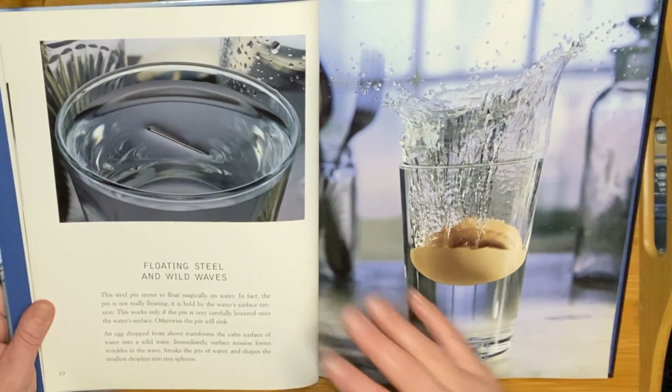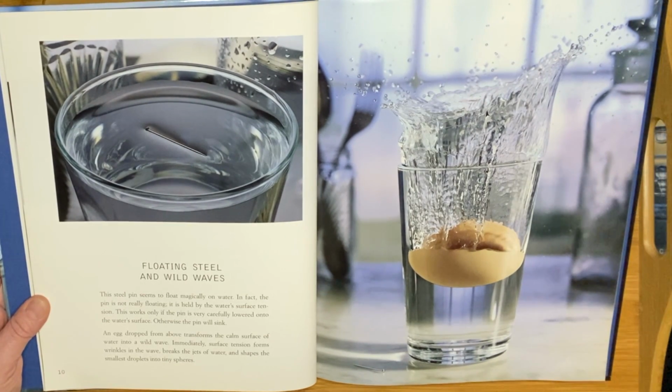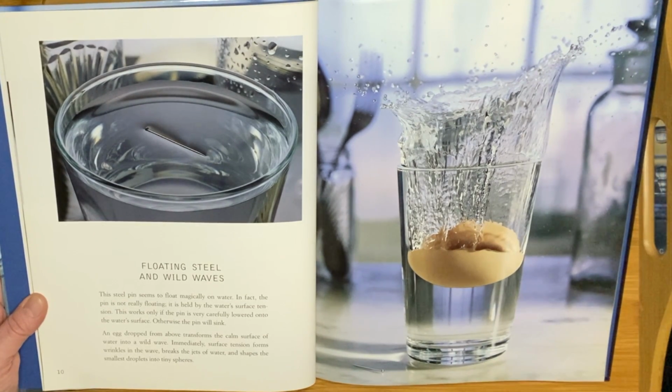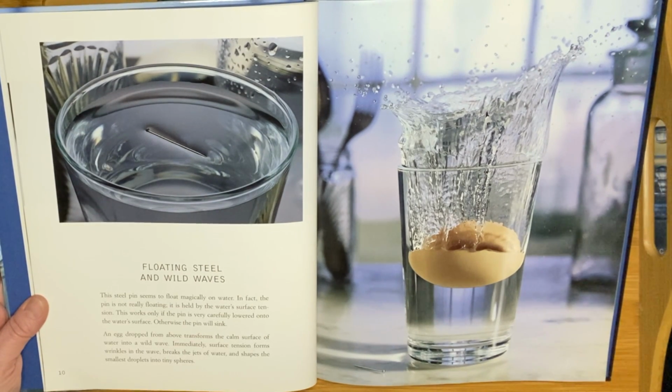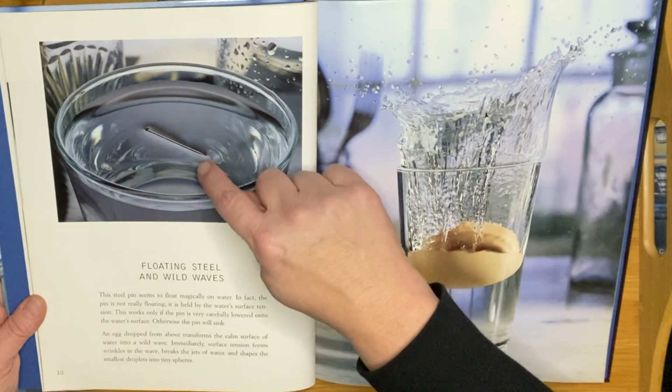So this is floating steel and wild waves. This steel pin seems to float magically on the water. In fact, the pin is not really floating. It is held by the water's surface tension. This works only if the pin is very carefully lowered onto the water's surface. Otherwise, the pin will sink. An egg dropped from above, see this one? And then that was the pin, sorry.